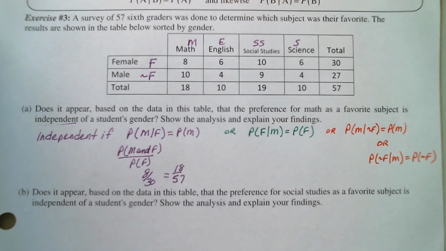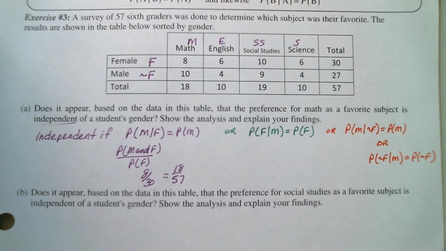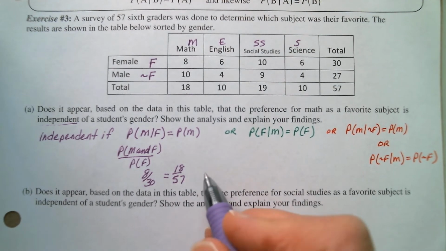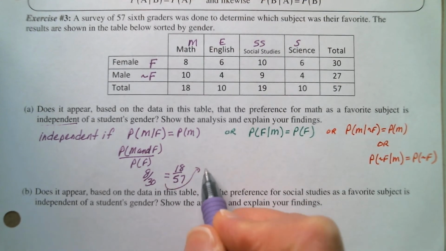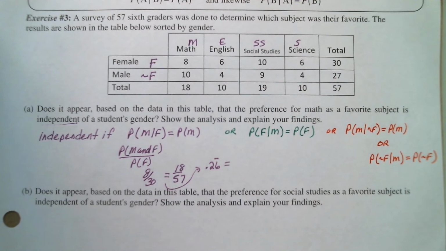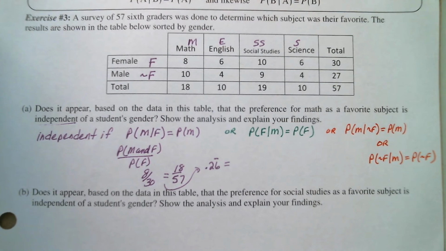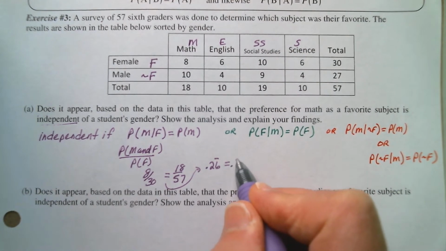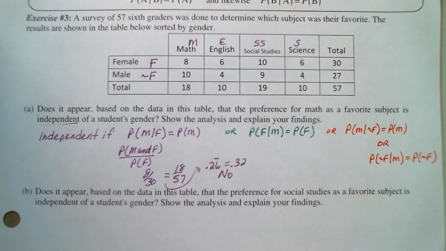Grab a calculator, and 8 divided by 30 is 0.26 repeating. Does that equal 18 divided by 57? That's approximately 0.32. No. So these are not independent.